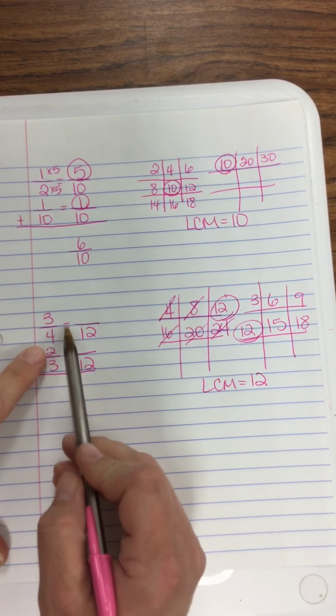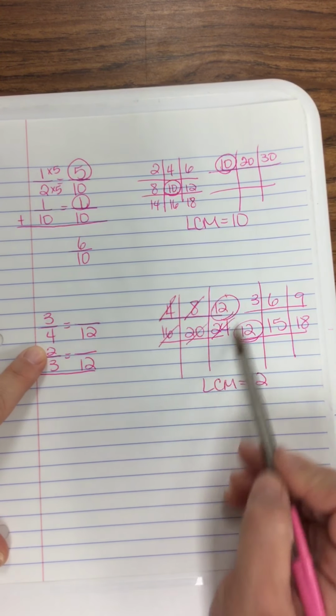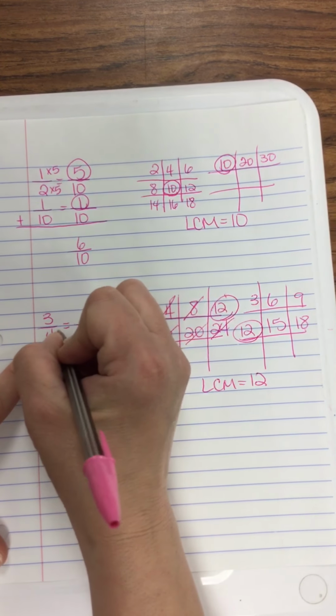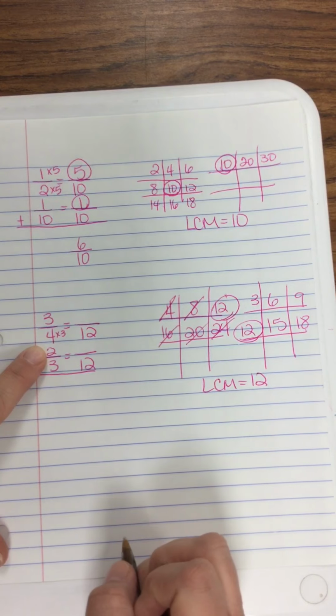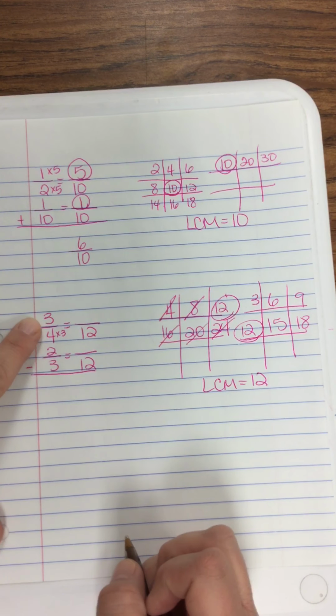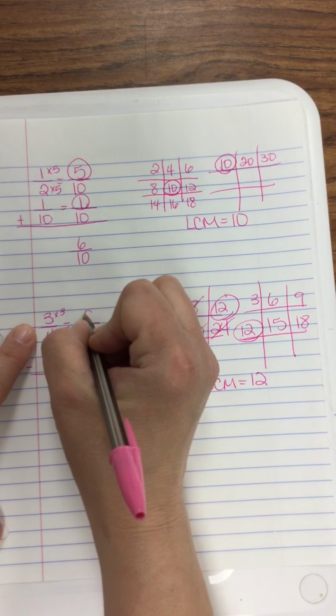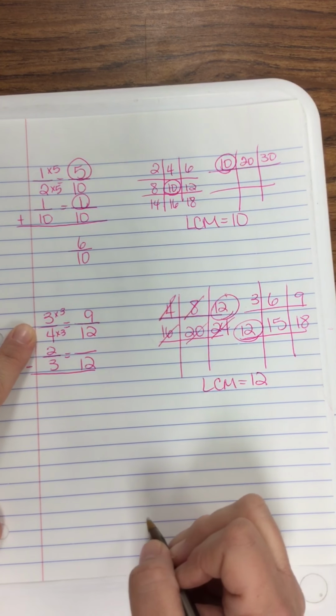I know 4 equals 12. So here's my 4 board. That's 1, 2, 3. 4 times 3 equals 12. So then I have to do the same to the numerator. 3 times 3. 3 times 3 equals 9.